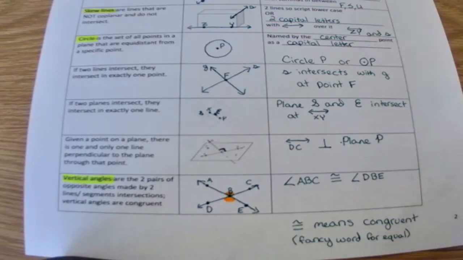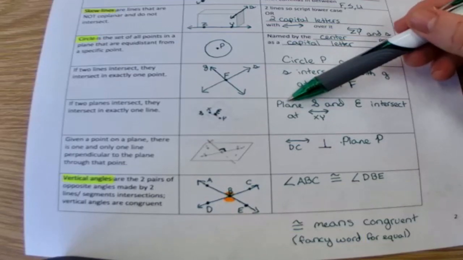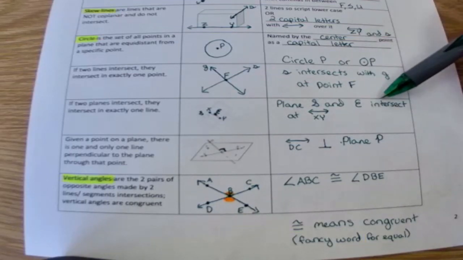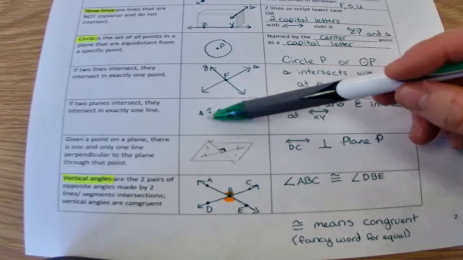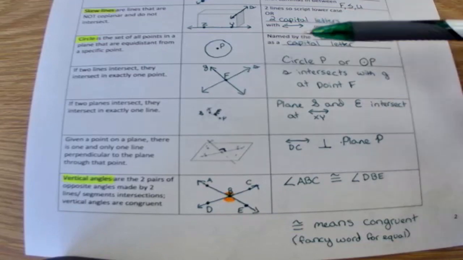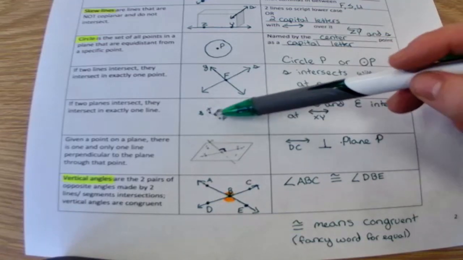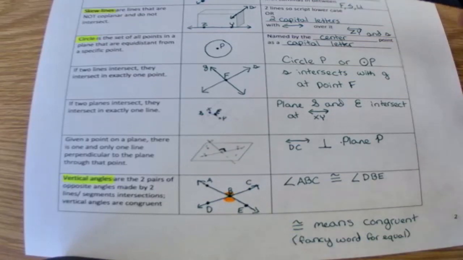The next one says, if two planes intersect, they intersect in exactly one line. So if I have, in here I said plane S and E intersect at the line XY. So in this one we have two planes, and when they connect, they basically just make a straight line.